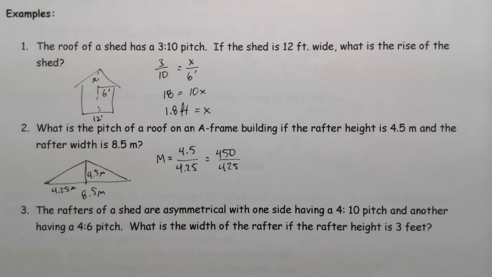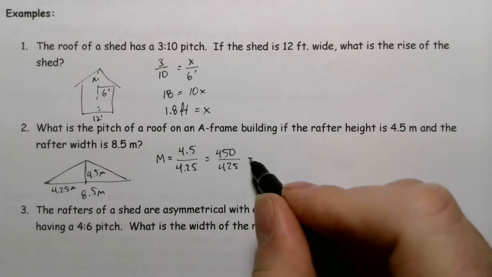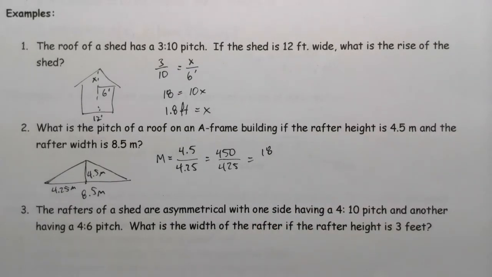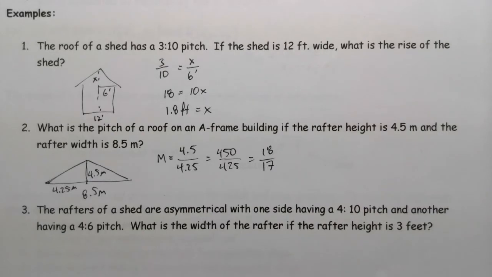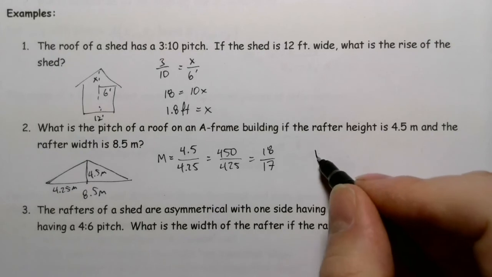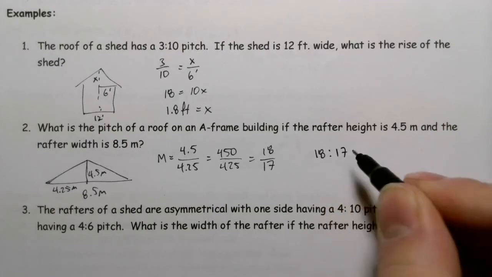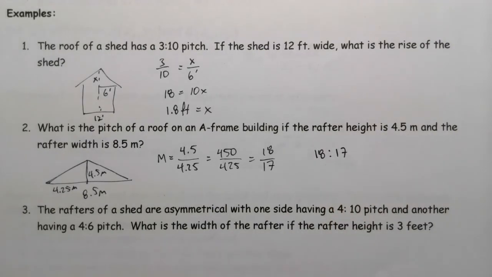Now, both of those numbers are going to be divisible by a really nice number, 25. Okay, and so that's going to be 18 over 17. And so that becomes my pitch, 18/17. Okay, that would be the pitch of that A-frame building there.